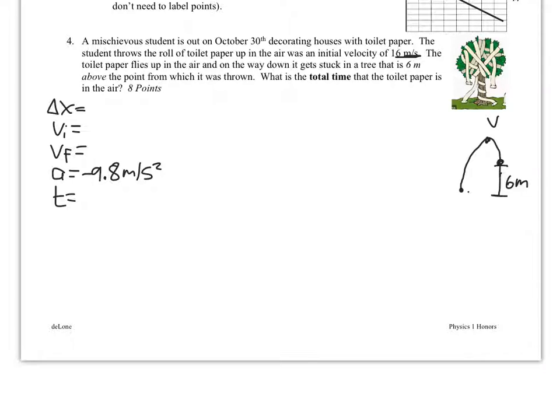We still can say our velocity is 0 at the peak, but a lot of those other concepts go away. What I can say though is my displacement is 6 meters because that's where I end up, and I also know that my initial velocity is 16. And that actually ends up being enough information. Now I know some folks found the time to the peak and then from the peak went back down, and that's okay, but you don't actually have to do that. We can do this all in one motion here.